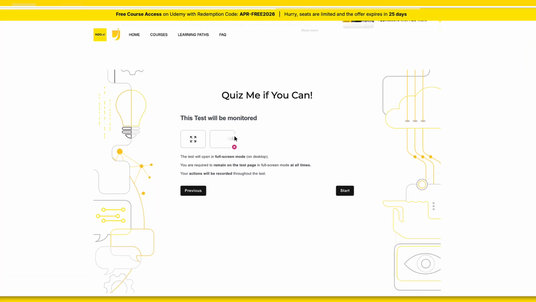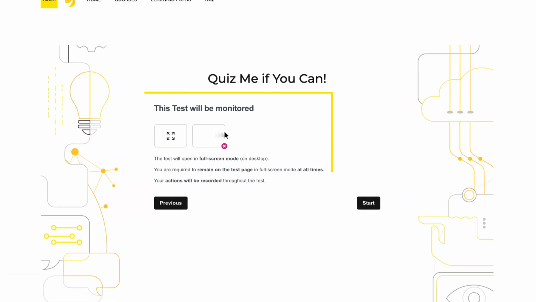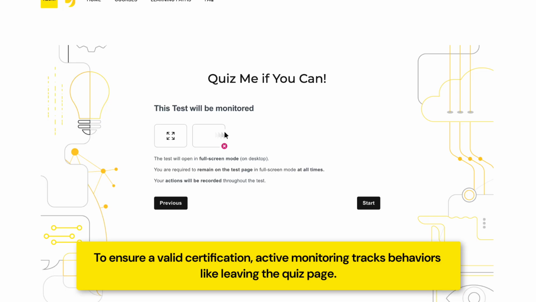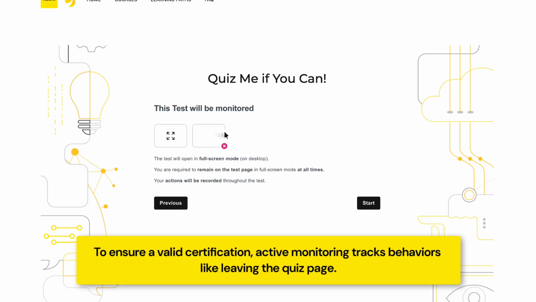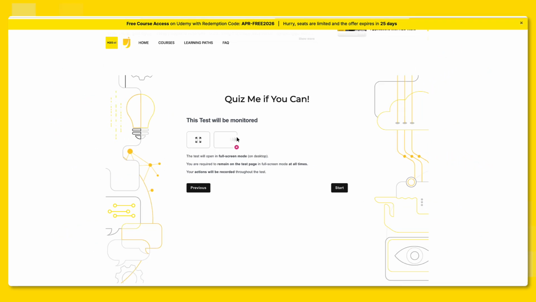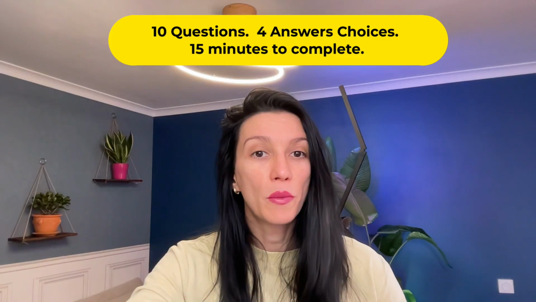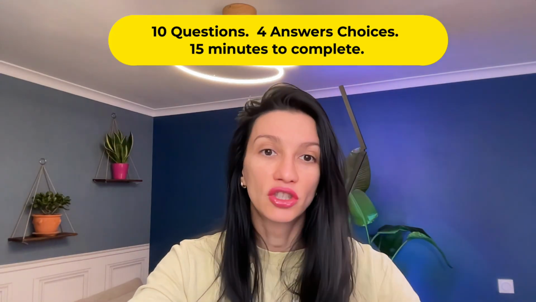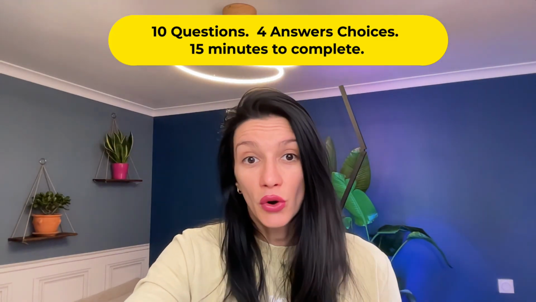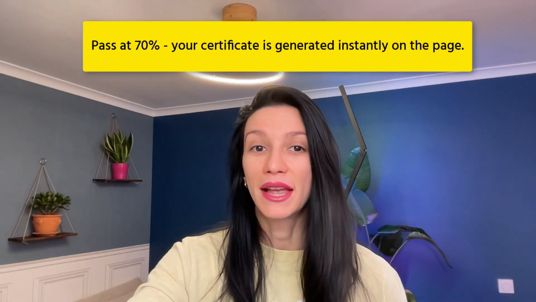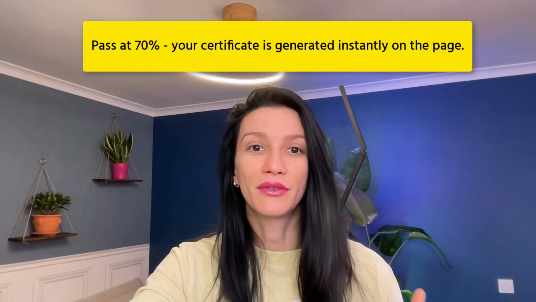Please note that monitoring features are enabled during the quiz to help ensure that the certification is completed under appropriate conditions. This may include tracking certain behaviors, such as leaving the quiz page during the assessment. The quiz typically takes 10 to 15 minutes to complete and consists of 10 questions, each with 4 possible answers and 1 correct choice, designed to validate your understanding of the course material. To earn the certification, you must pass the quiz with a minimum score of 70%.